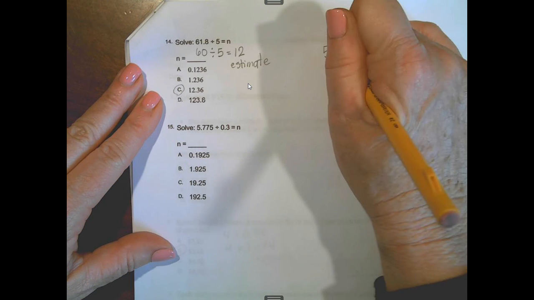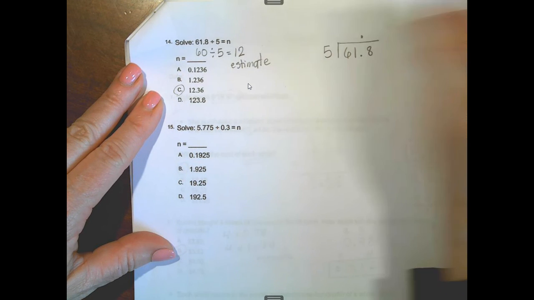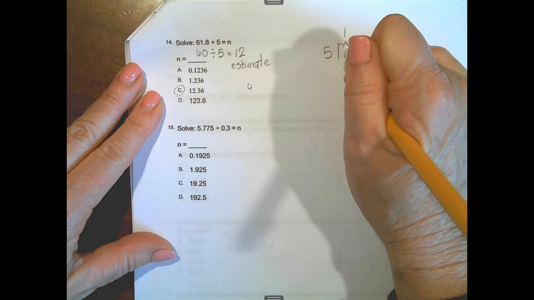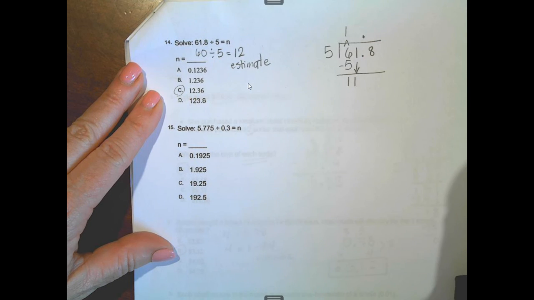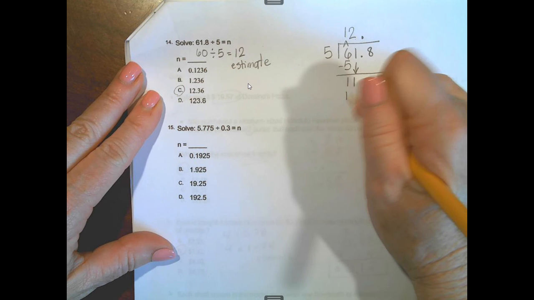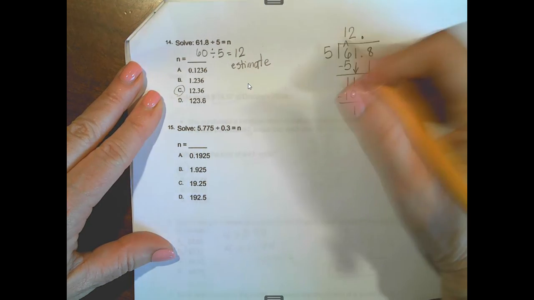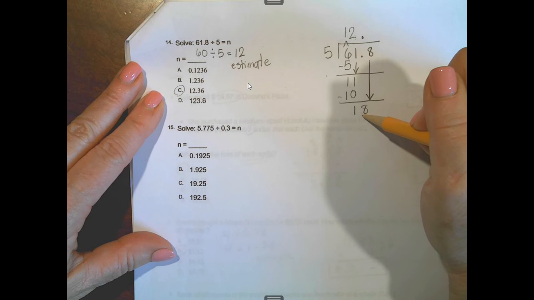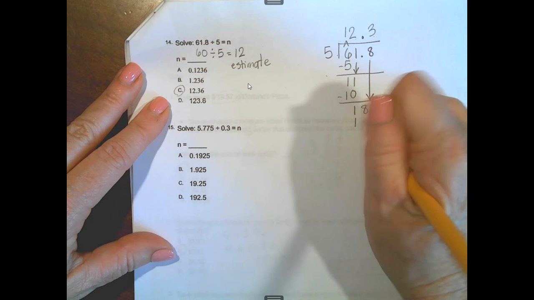5 will divide into 61 8/10. There is no decimal in the divisor, so we just pop it up in the dividend. 5 divides into 6 one time. 1 times 5 is 5. We subtract. It's less than the divisor, so we bring down the next digit. 5 will divide into 11 2 times. 2 groups of 5 is 10. We subtract. 1 is less than the divisor, so we bring down the next digit. 5 will divide into 18 3 times. 3 times 5 is 15.